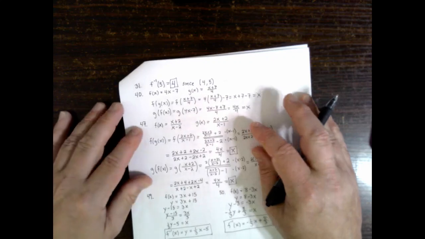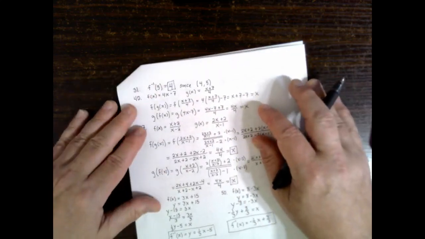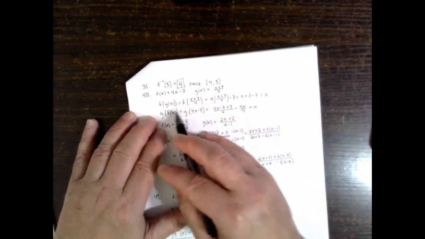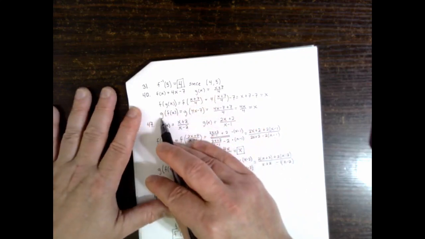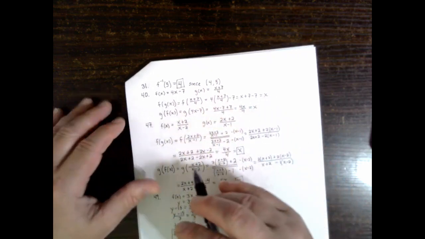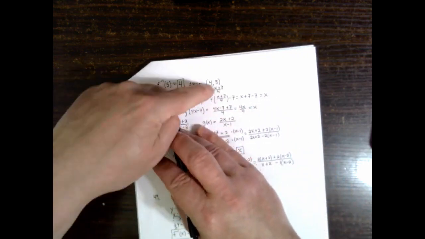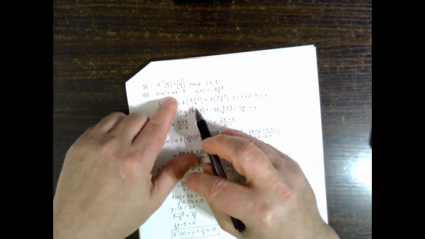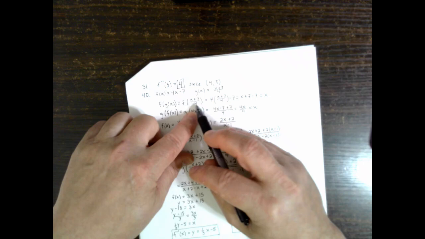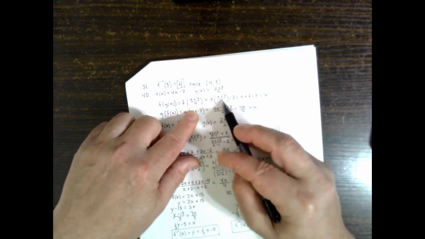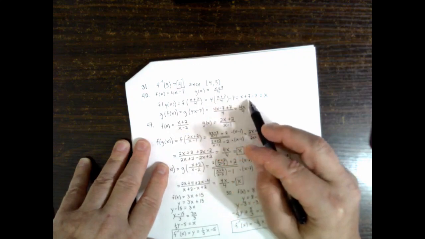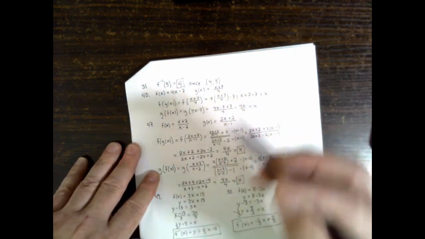40 says show that these are inverses of each other, 4x minus 7 and x plus 7 over 4. So we're going to find f of g, we're going to find g of f, and it should equal x. So f of g, we know g is x plus 7 over 4. And what's f say? 4 times it minus 7. Well, 4 times whatever 4 is just x plus 7. Subtracting 7, they cancel out, and it just gives you x.